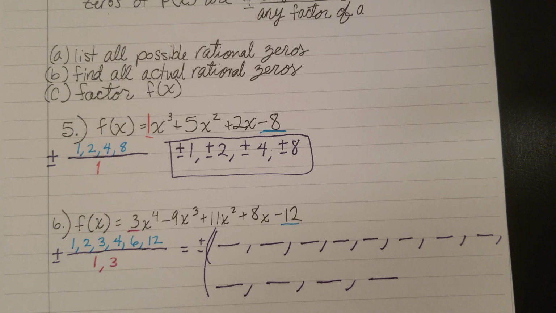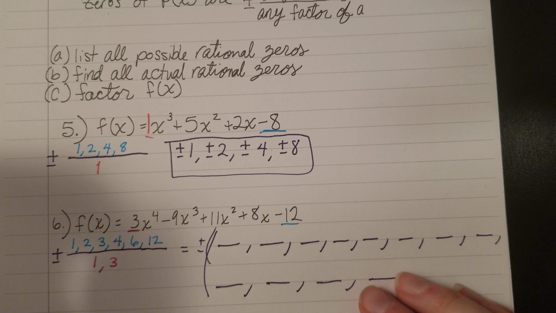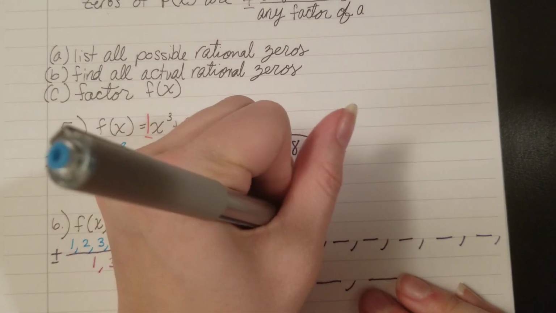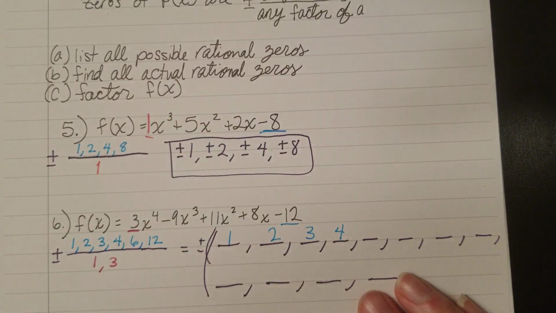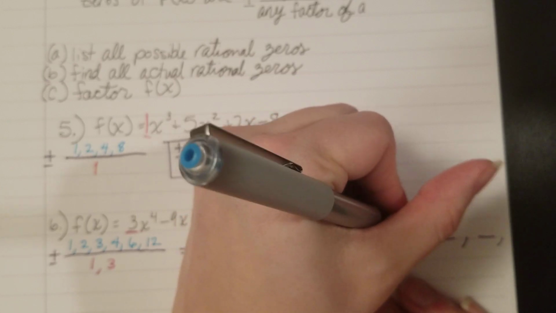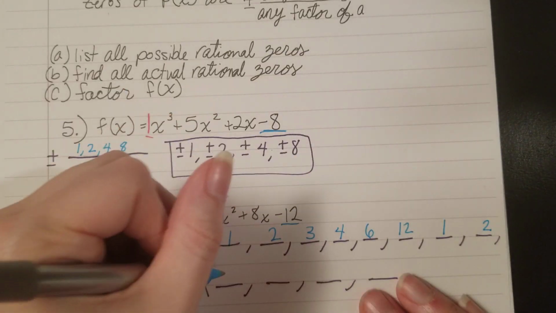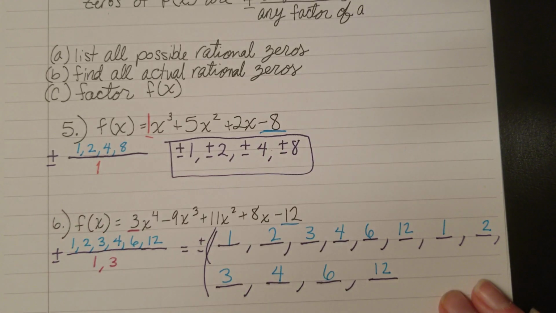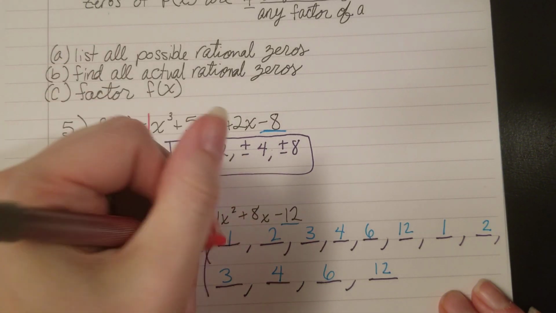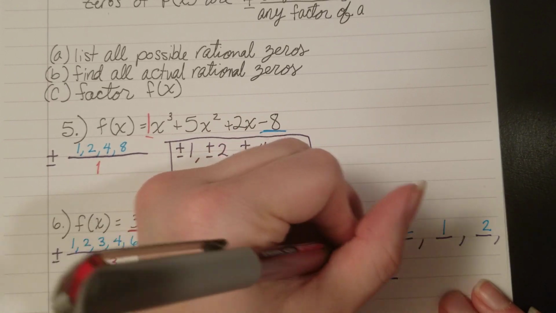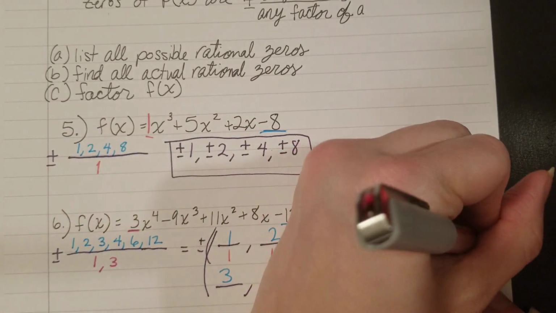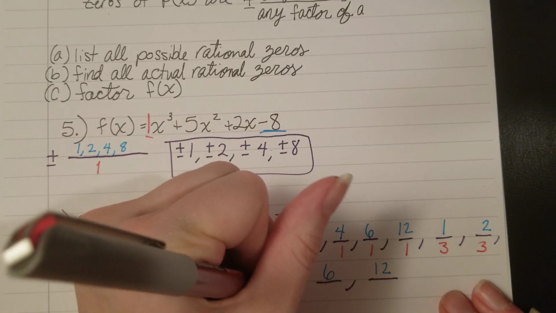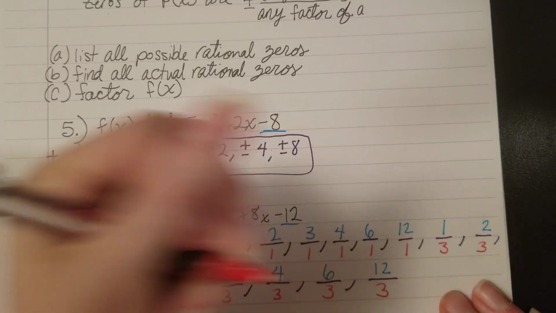The order doesn't really matter, but putting it in some kind of order helps you keep track. So I'm going to go 1, 2, 3, 4, 6, 12, 1, 2, 3, 4, 6, 12, and then over 1, 1, 1, 1, 1, 1, 3, 3, 3, 3, 3, 3.